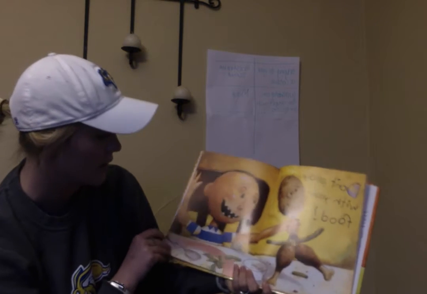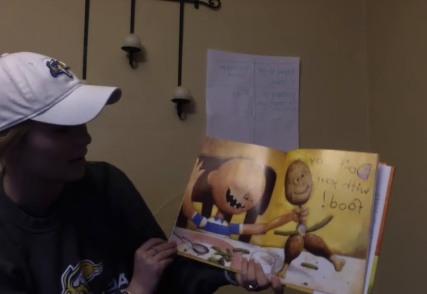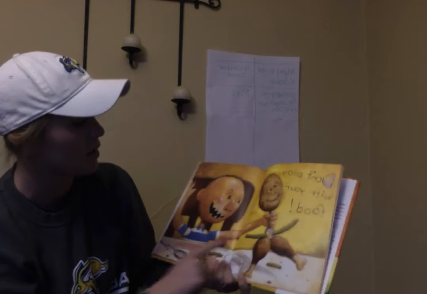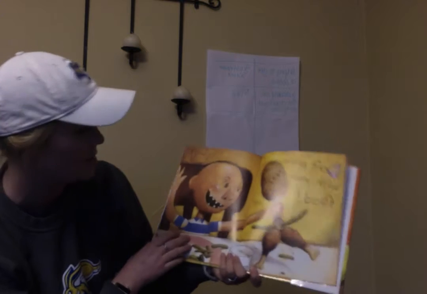What about this picture tells you about what David is doing? Yes, very good. The way he's doing that with his food, he's probably supposed to be eating it, huh?